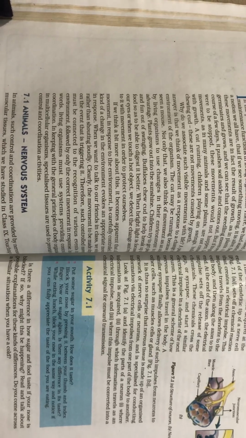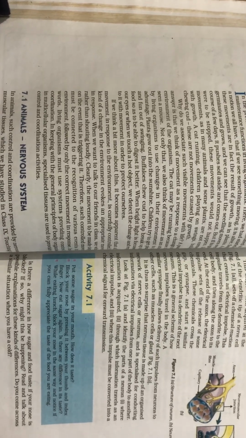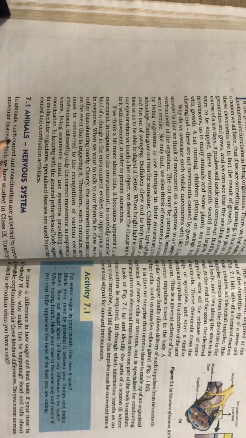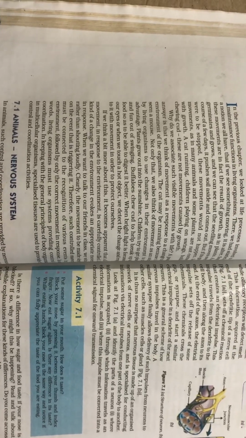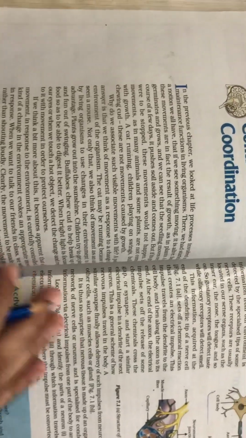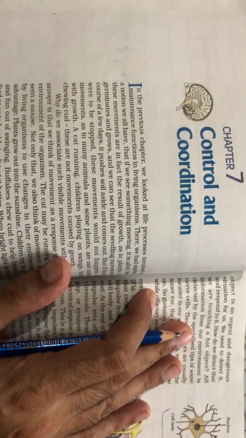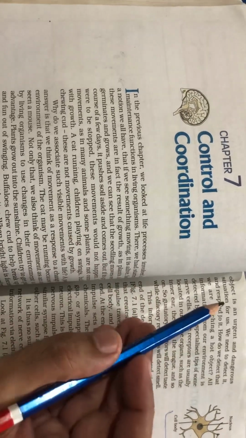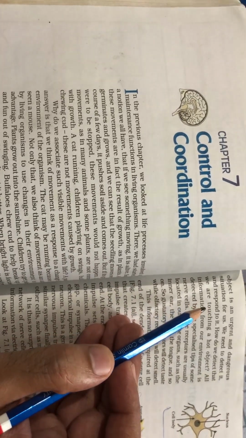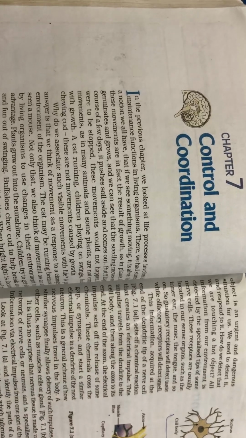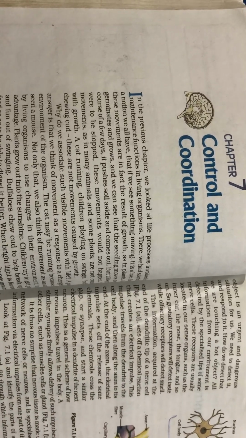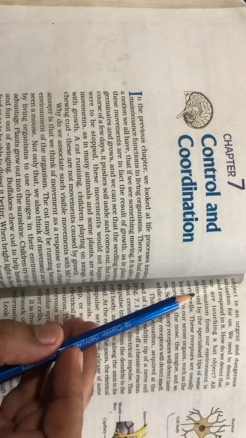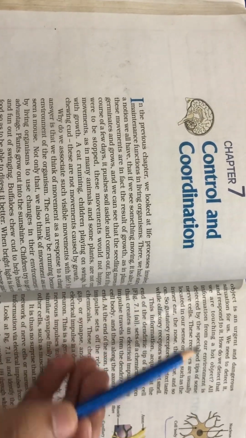Yes, good morning everyone. Today we are going to discuss the nervous system, especially in animals. In our day-to-day life, there are situations where we respond, like when we touch hot objects or sharp objects. Clear? So how are we going to detect such things?